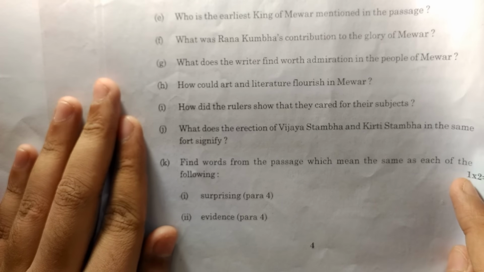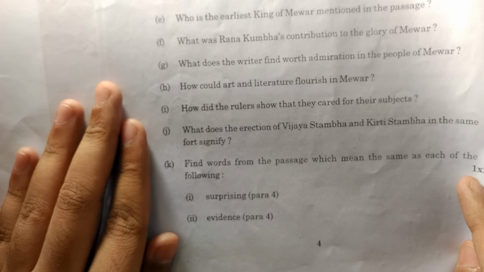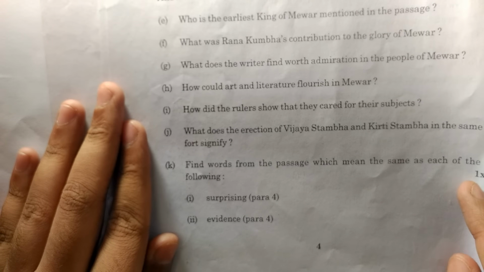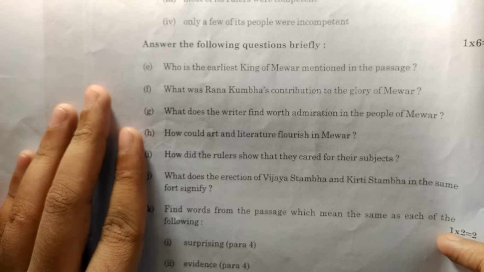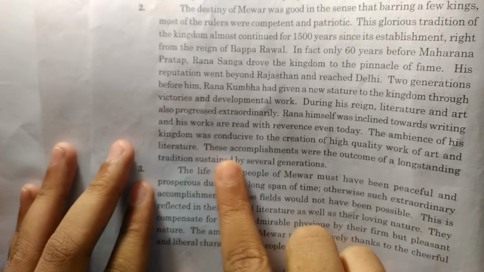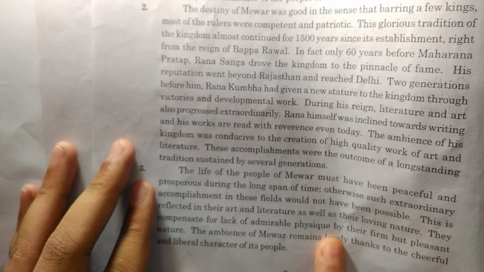What ideally you should do is read all the questions beforehand, that is before reading the passage, so that you have a brief idea of which sections of the passage the questions are based on. As you read the questions, while going through the passage, you can simply underline those sections which you feel are the answers to those questions.